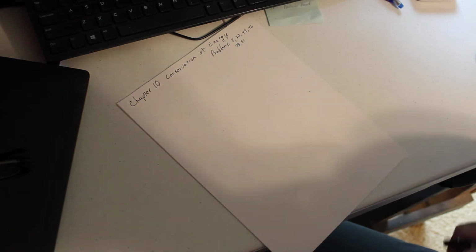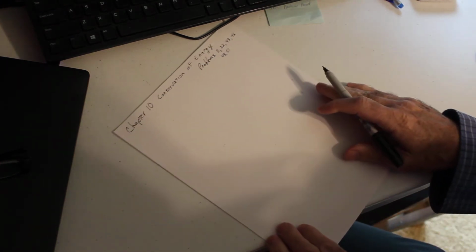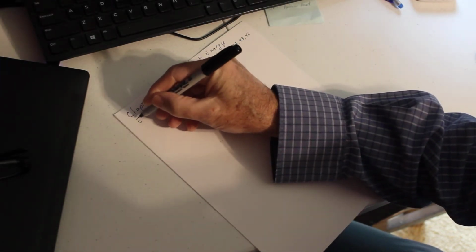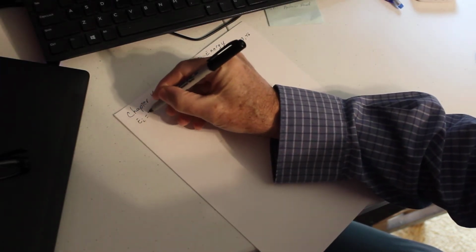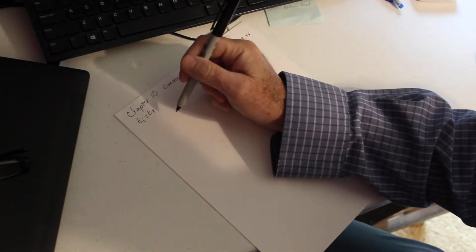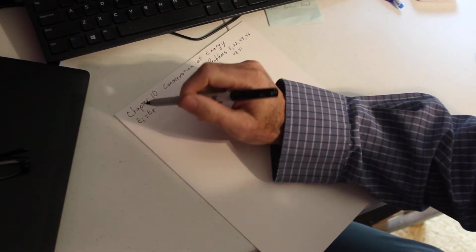All right, we're starting chapter 10 now, conservation of energy. As I alluded to in chapter 9, all these problems are going to be energy initial is equal to energy final. All our energies are going to go in as positive values. You just got to make sure you put them on the proper side of the equation when you do this.